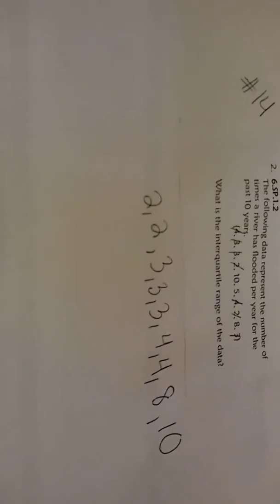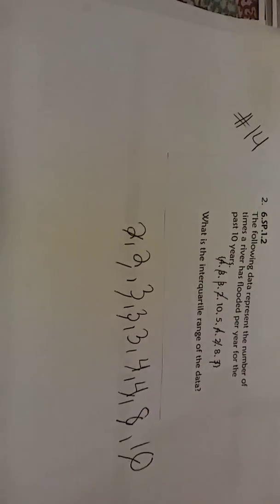Okay, so now that we rearranged the numbers, we can go ahead and figure out what the median is. Let's go ahead and do it this way. We're going to go ahead and cross this one out, 8 out, 2 out, 4 out, 3 out, 4 out, 3 out. And our median is 3.